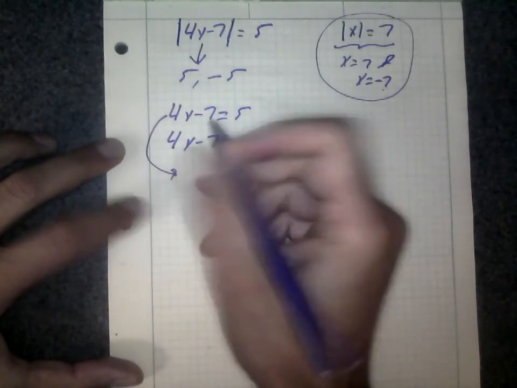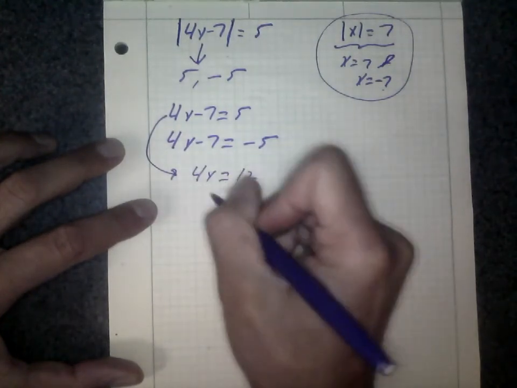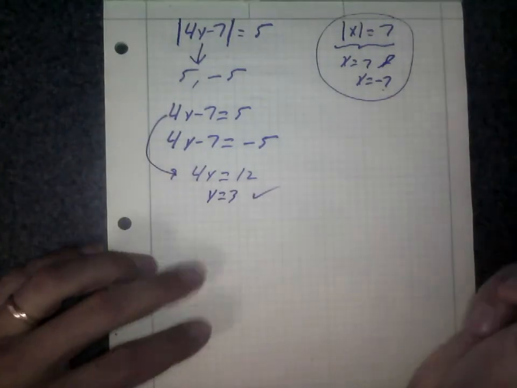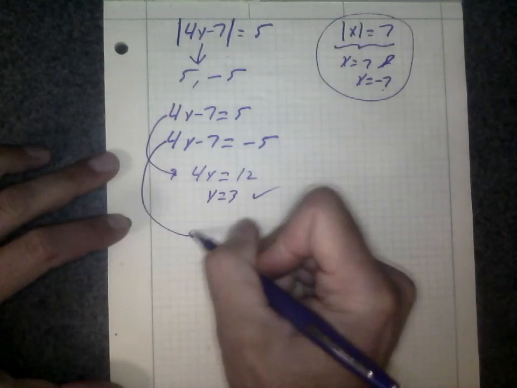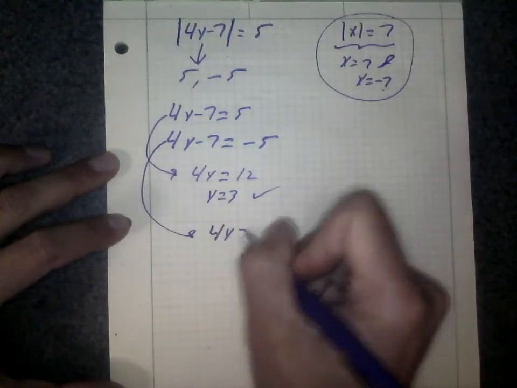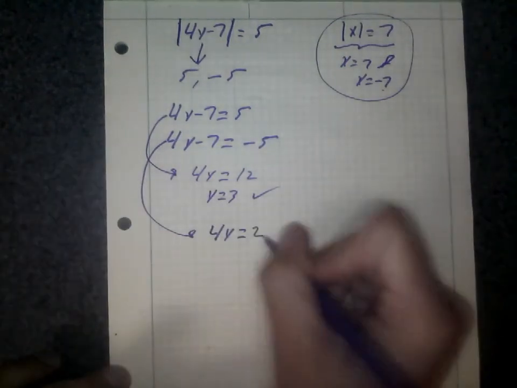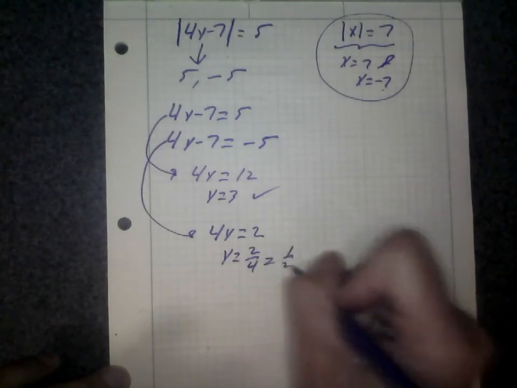If I start with this one right here, 4y, I'll move the minus 7 over and get 12 for this. So y comes out to be 3. This would be one of my solutions to the equation here. And we'll plug it in. I'll show you how it works in just a second here. But now if I go and solve this one here, I'll get 4y, and if I move the minus 7 over, I'll get negative 5 plus 7, which is equal to 2. Or y just comes out to be 2/4, which is 1/2.